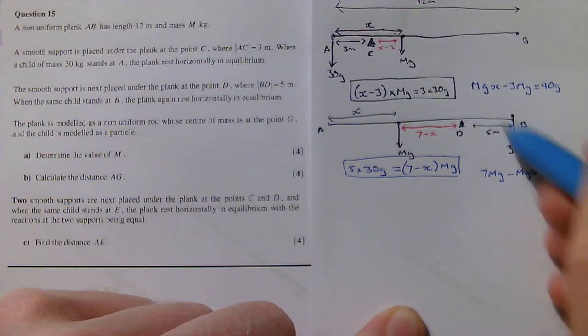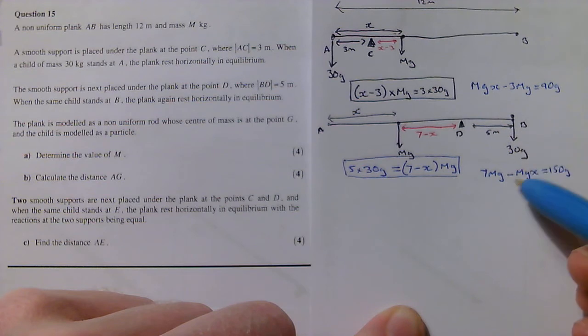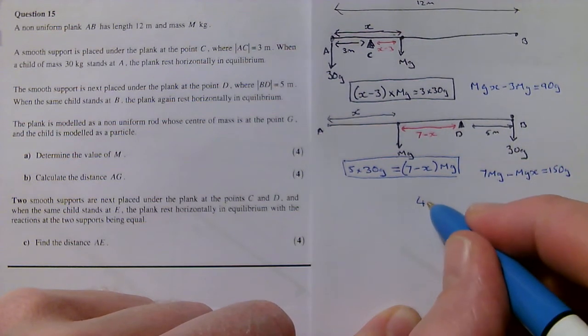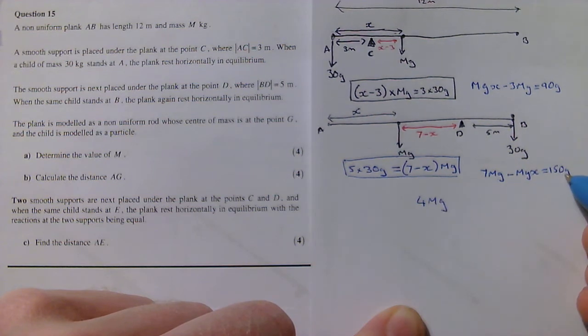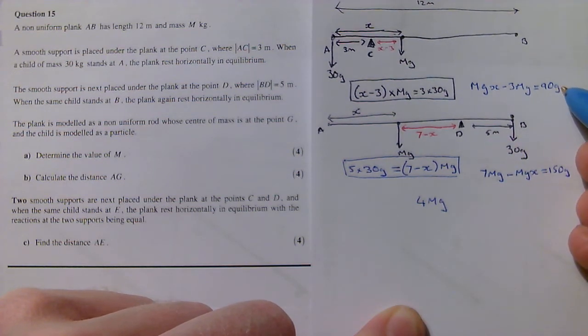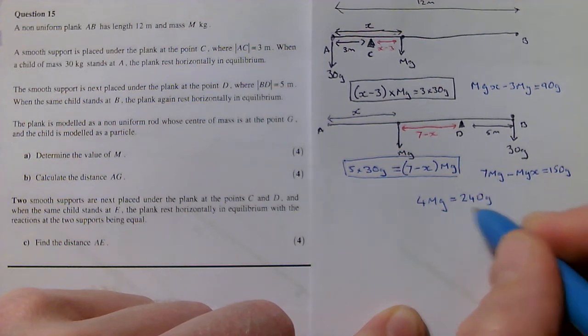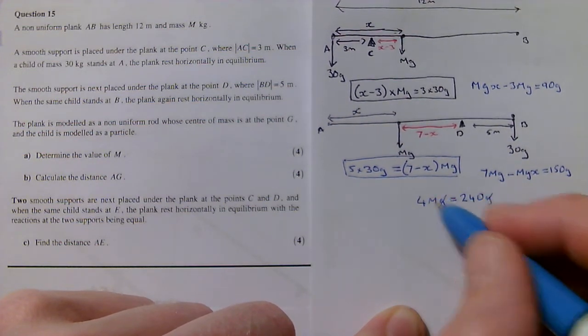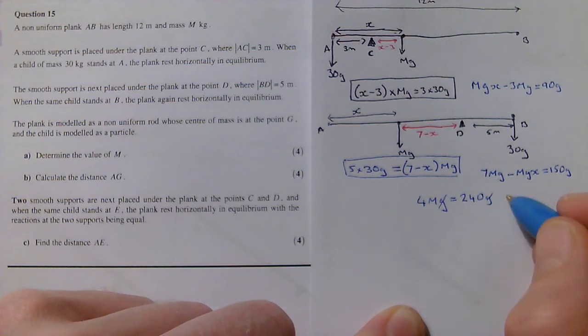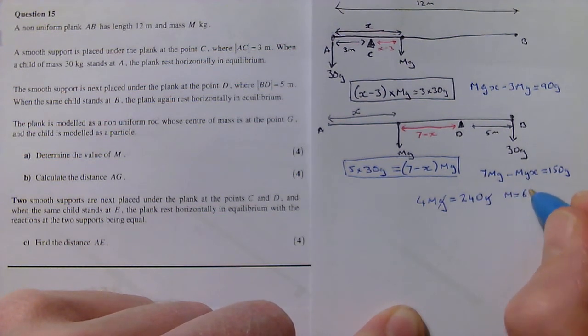They're different signs, so I can add the equations together. That's going to cancel that out. So 7mg plus minus 3mg gives me 4mg equals 150g plus 90g gives me 240g. The g's cancel. I find out 4m equals 240, therefore m equals 60 kilograms.